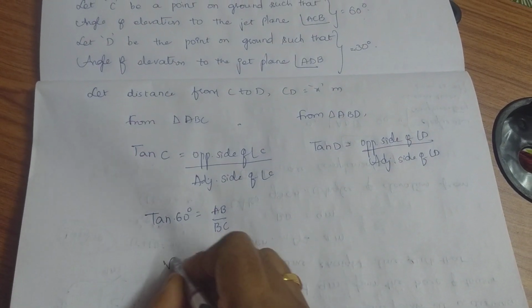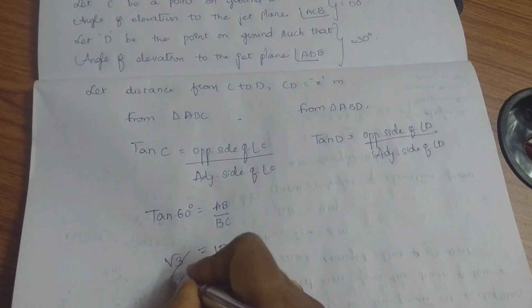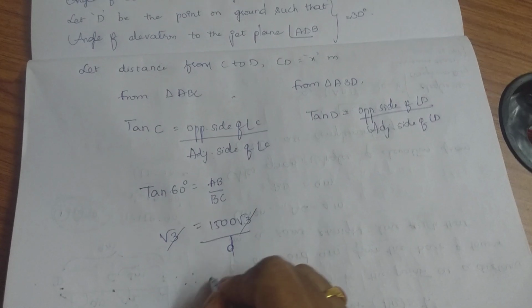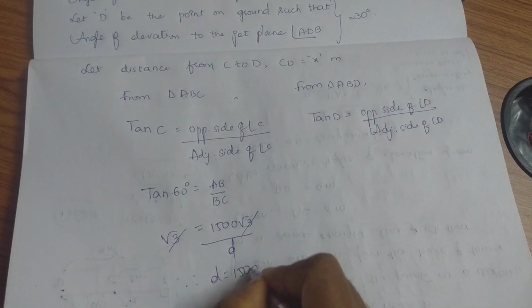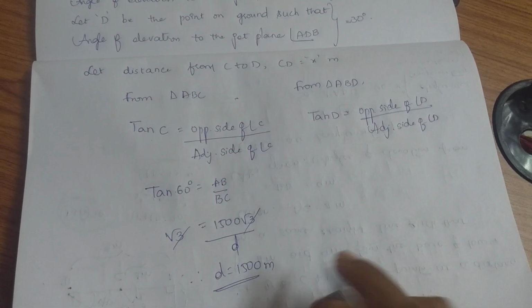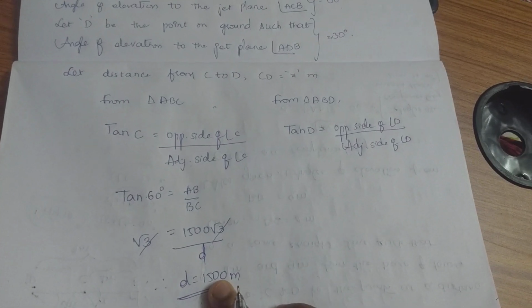That is D we have taken. Tan 60 is root 3, so root 3 will be cancelled off. Therefore, the D value you got is 1500. This is nothing but the distance between the points B and C. We got it as 1500 meters.